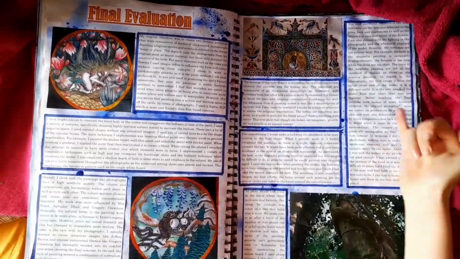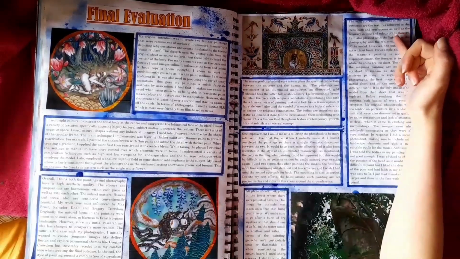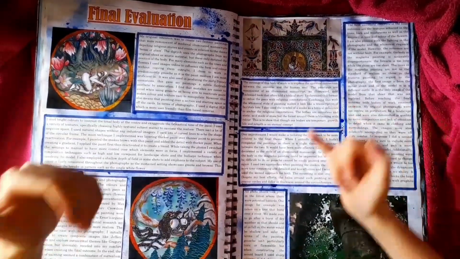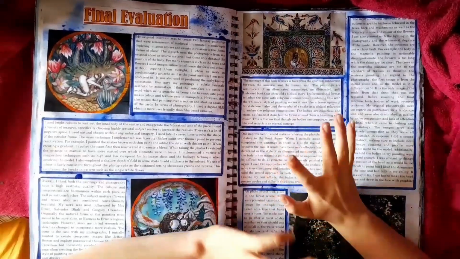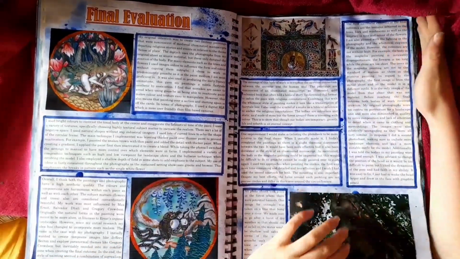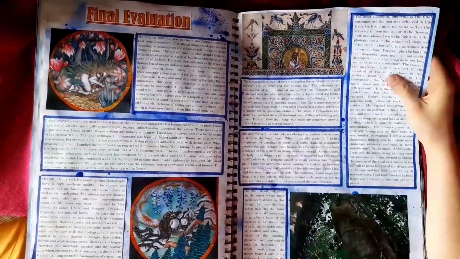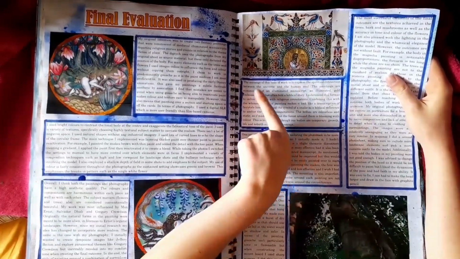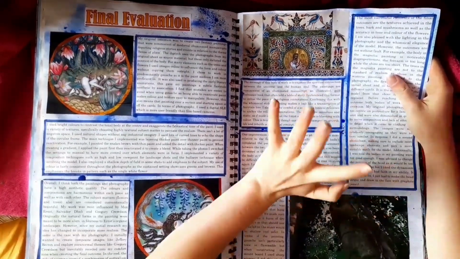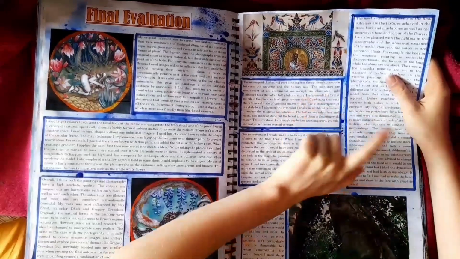Final evaluation, basically you just have to write about the successes and failures, the health and safety, improvements you would make, the meaning and message. Let me read what my message is, actually. Okay. The message of this body of work is to express the spiritual connection between the universe and the human soul. That's pretty deep. Okay, hold on to yourselves, guys.